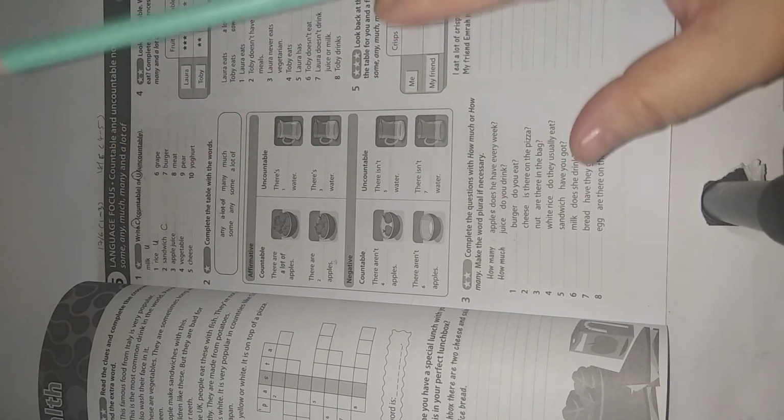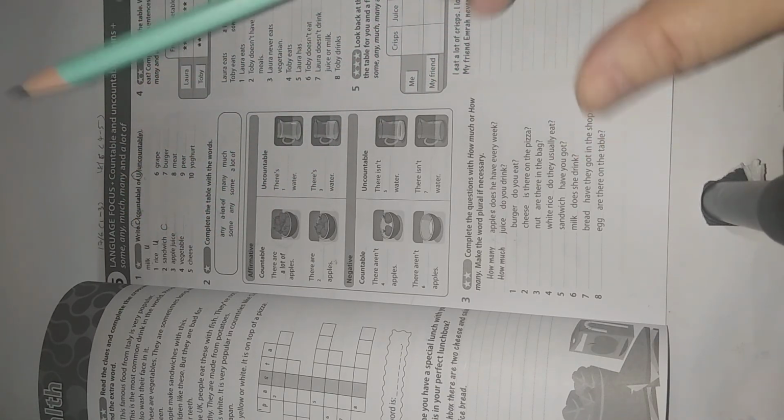Which one is countable? You use how many to write before the question sentence. And for those uncountable, you use how much. For the countable, you use how many. For the food that you can count, you can pick and count itself, how many. For the food or drink that you cannot pick and count directly, you must put in an object to count it. So it is how much.